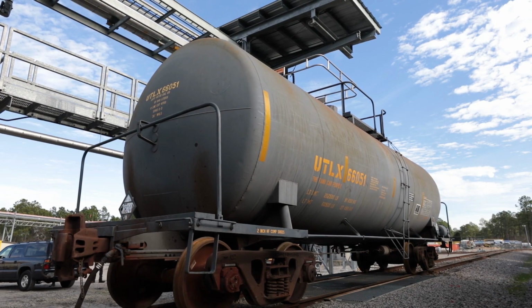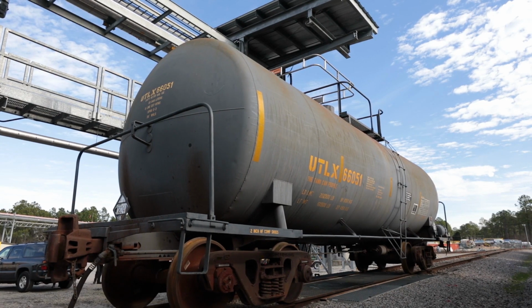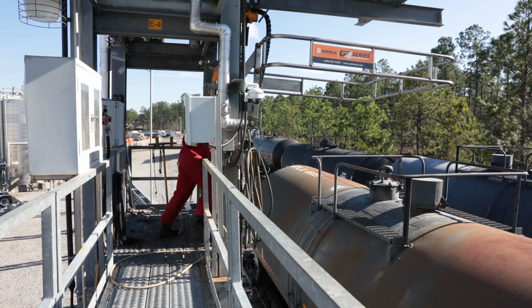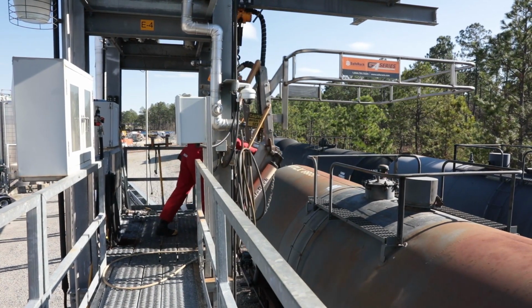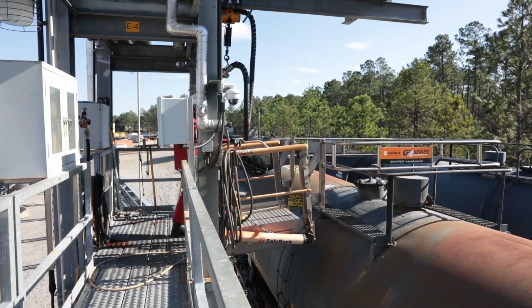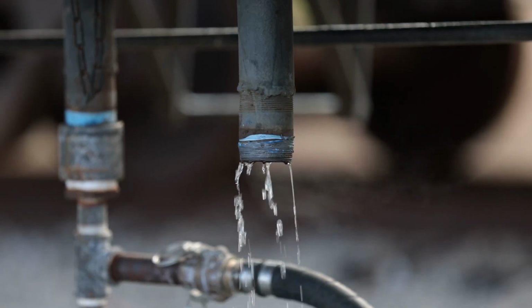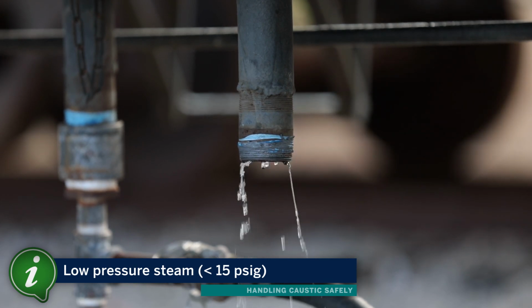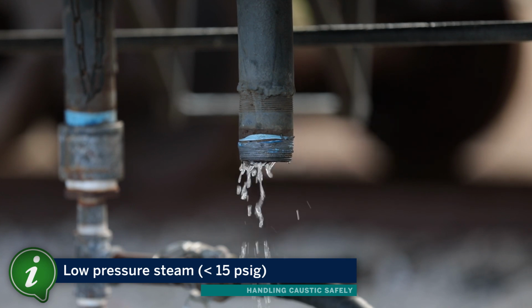Caustic is typically shipped in insulated tank cars and usually arrives ready to unload. Delays in shipments or very cold weather may cause the caustic to freeze and require the caustic to be steam heated before unloading. Heating the tank car with low-pressure steam, less than 15 psig, through the external coils will thaw the frozen caustic sufficiently to allow the caustic to be unloaded.